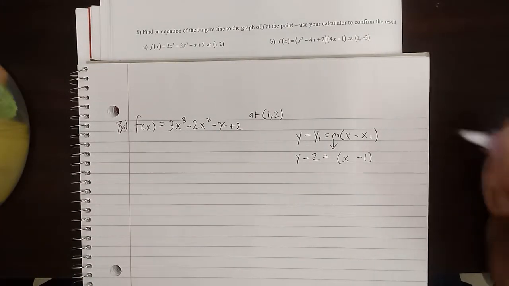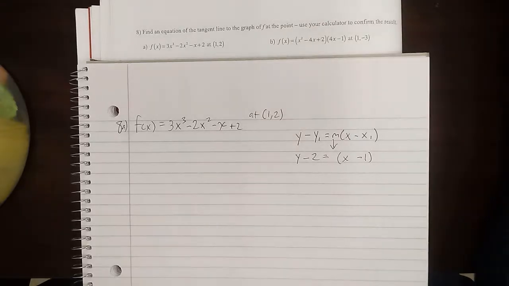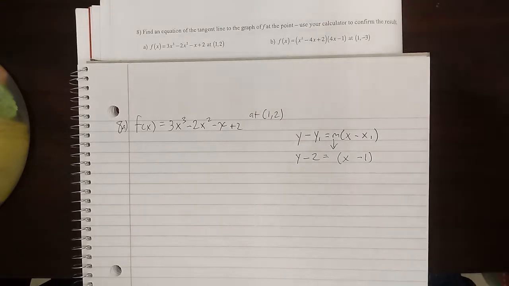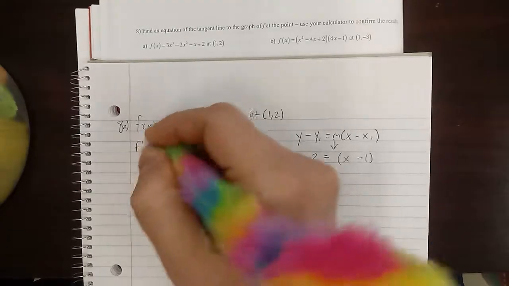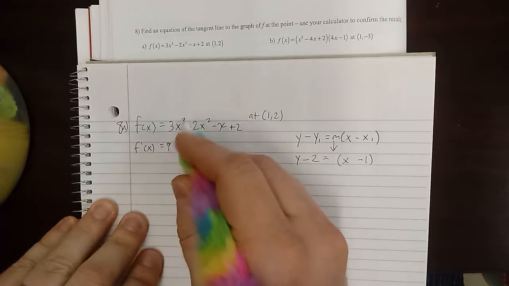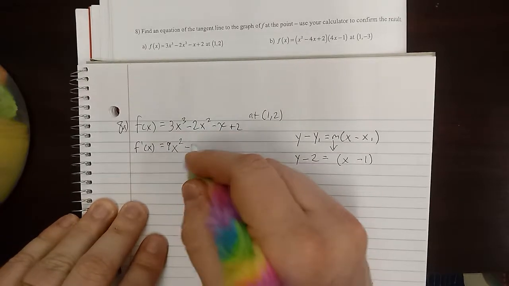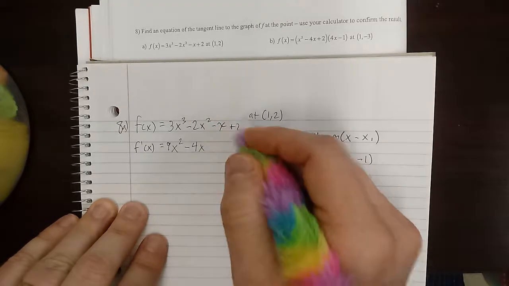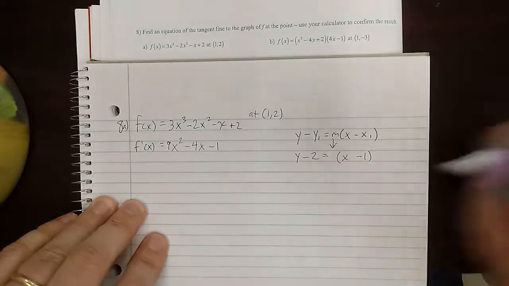I just want to remind you that m stands for slope. And what we've been doing for the past couple of weeks now has been derivatives, and derivatives are slope. So all I got to do is find the derivative here, which is actually a really easy derivative. 3 times 3 is 9. Subtract 1 from the exponent, so we get x squared. 2 times 2 is 4. Subtract 1. Then that's a plain x, so it's going to be minus 1. That's a number, so it's 0. Boom.